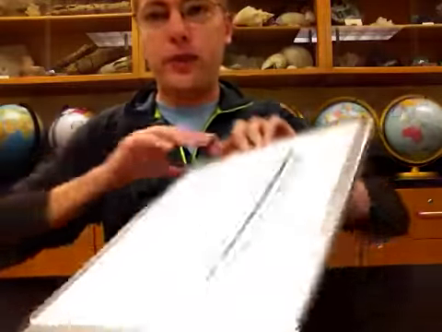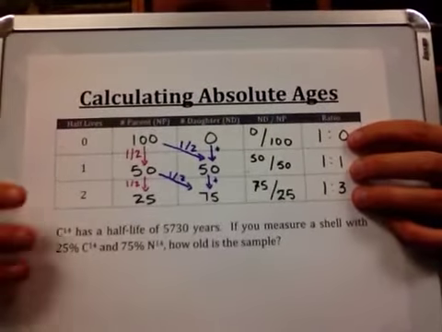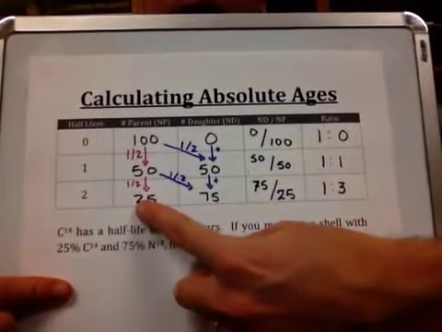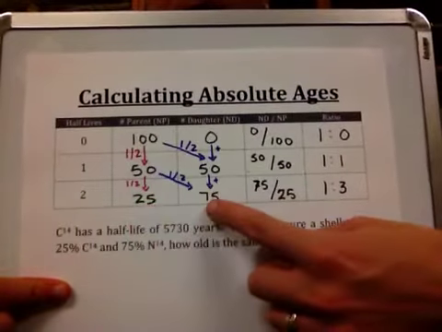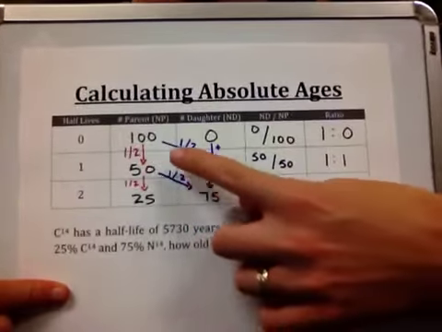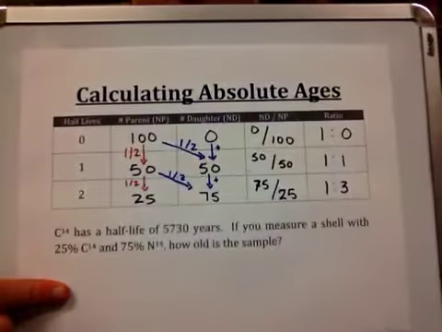One other tip when filling out a table like this to determine parent-to-daughter ratios and the number of half-lives is that the number in the parent column and the number in the daughter column should always add up to what you started with. So 50 plus 50 adds up to 100, and 25 plus 75 adds up to 100.